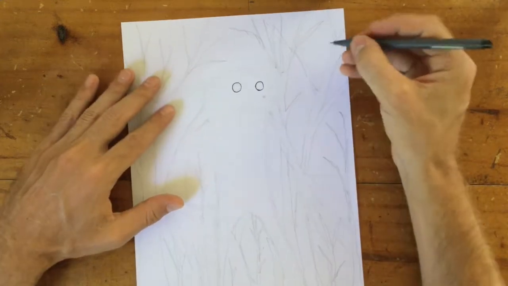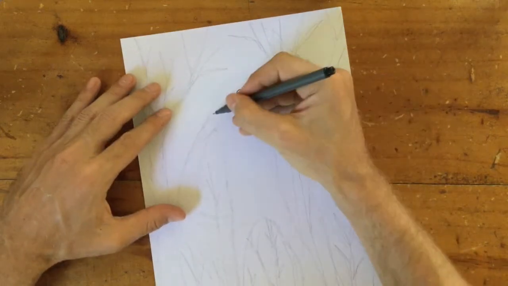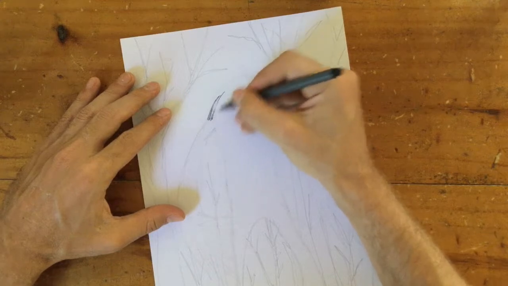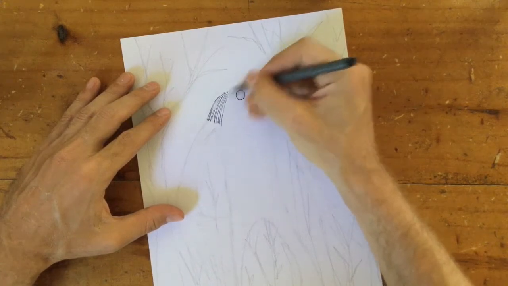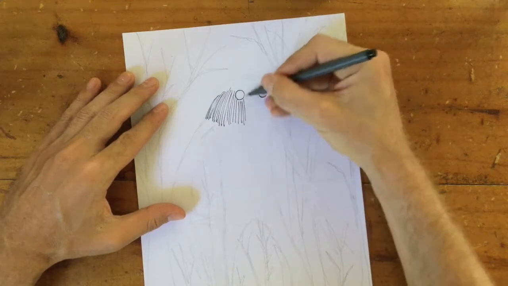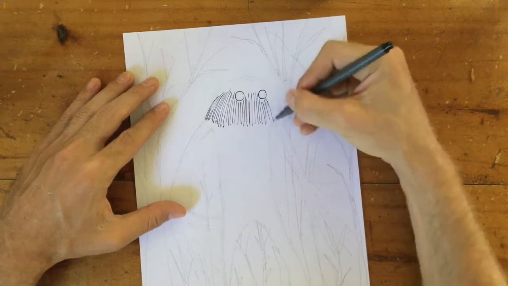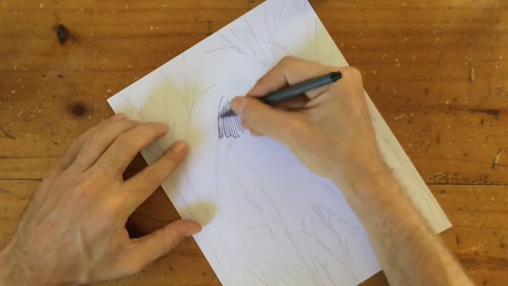And then I'm going to start on the head too. So we want lines that are going to follow the shape of the head, right? As if it's a kind of thick fur that's covering the monster.